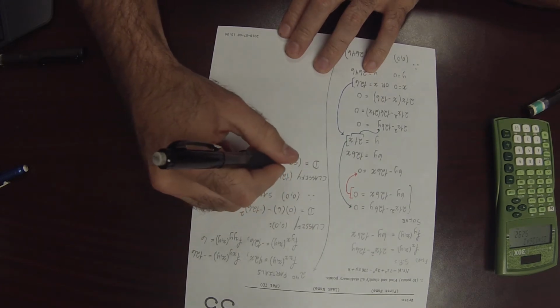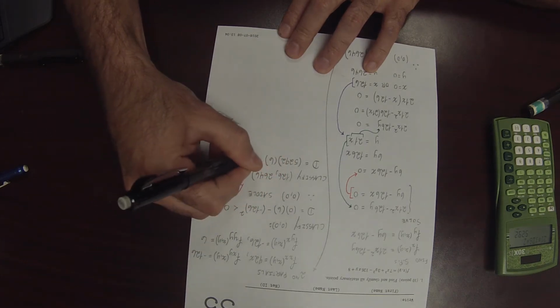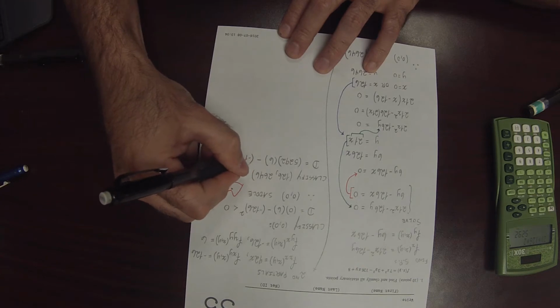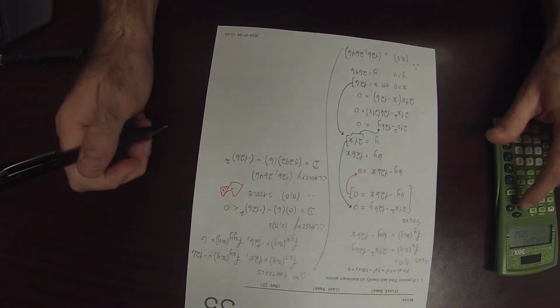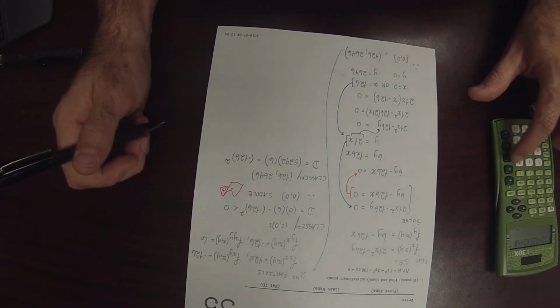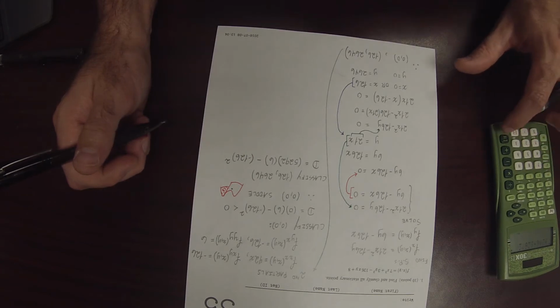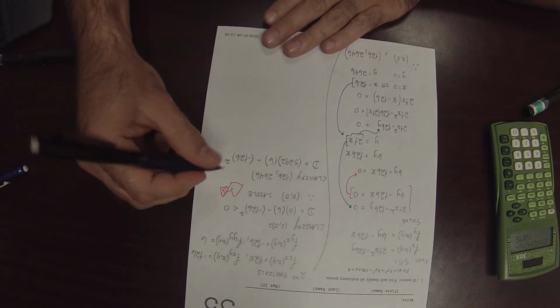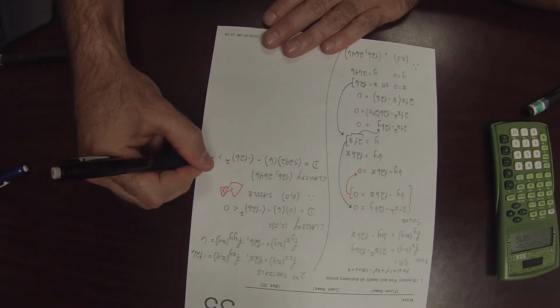So that's xx, yy, so that's 6, and then minus xy, so negative 126 squared. Plugging that into the calculator, we get a large positive number, 15,000, or almost 16,000.